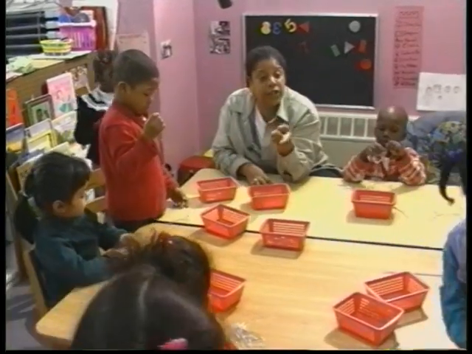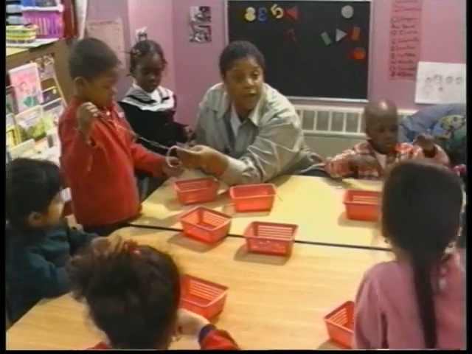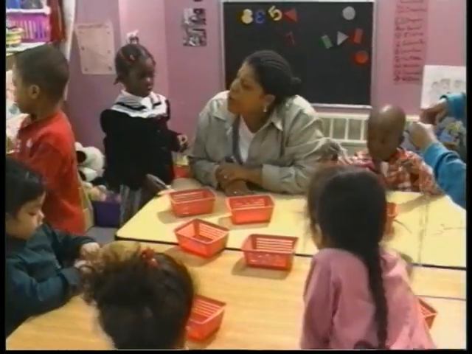You know what I am going to do? I'm going to put these in the toy area this afternoon at the next work time. If you want to work with these, you'll find them here on the shelf. Where should we put them?